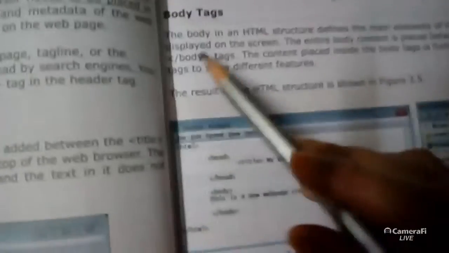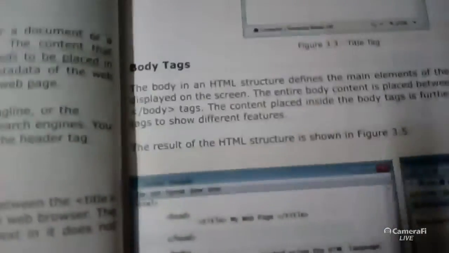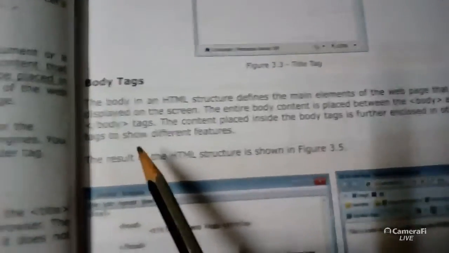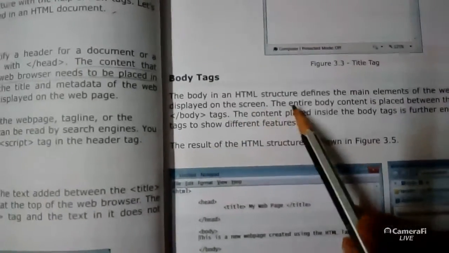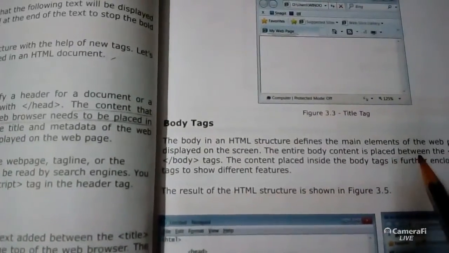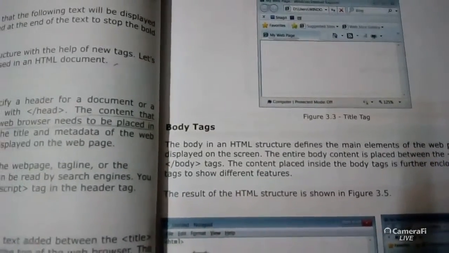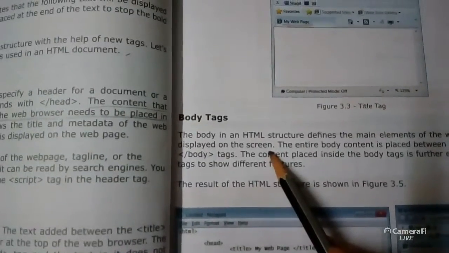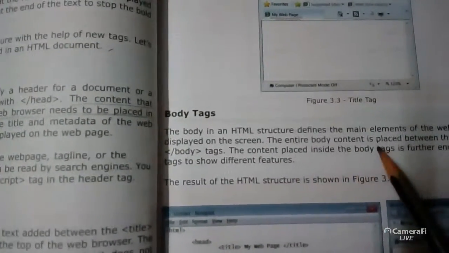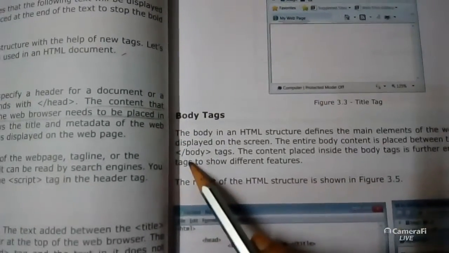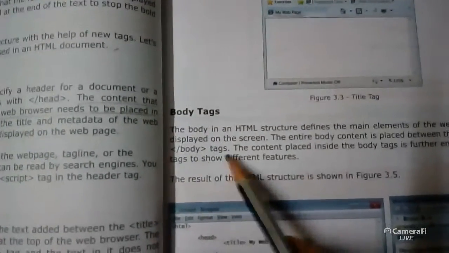Now body tag. The body tag in an HTML structure defines the main elements of the web page that are displayed on the screen. The entire body content is placed between the body and the /body tag.